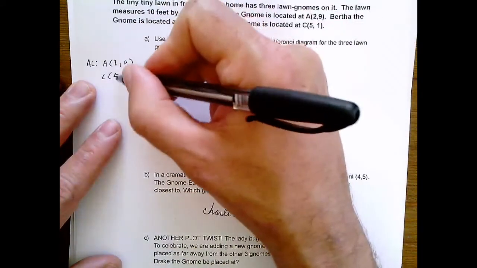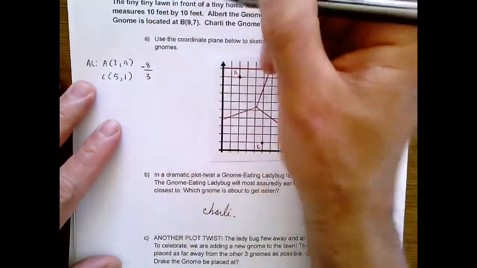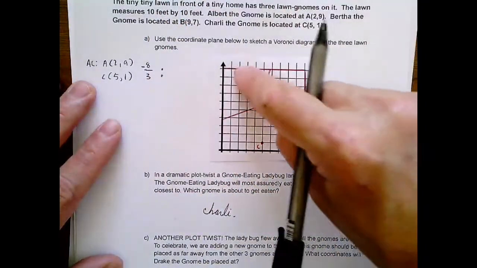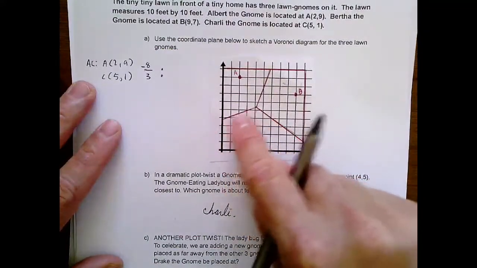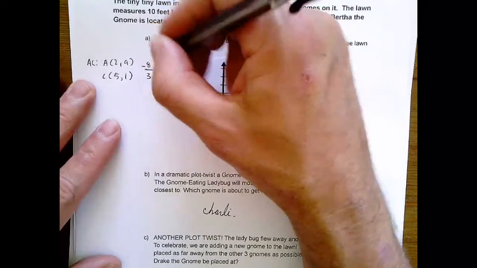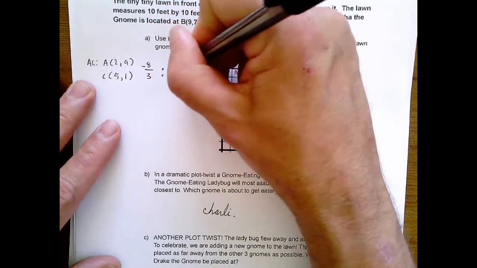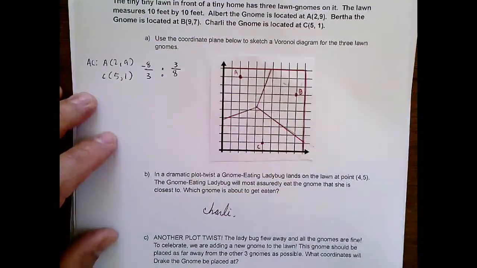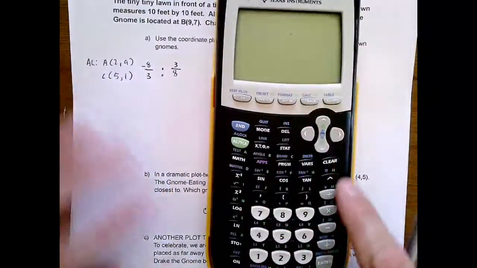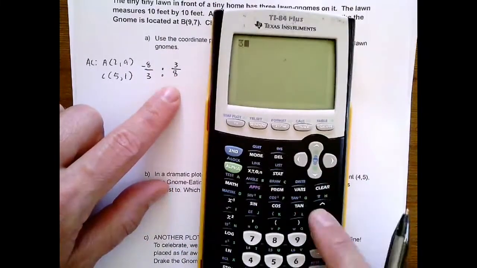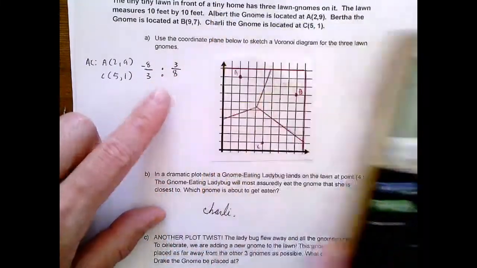And how does 2 become 5? That tells me the change in x, which is 3. The opposite reciprocal will be the slope of this perpendicular bisector right here. So the opposite reciprocal of negative 8 over 3 is actually 3 over 8. Because we're going to be doing a lot of calculations, I'm going to convert this to a decimal. 3 divided by 8, I know it's a nice one, is 0.375, okay?